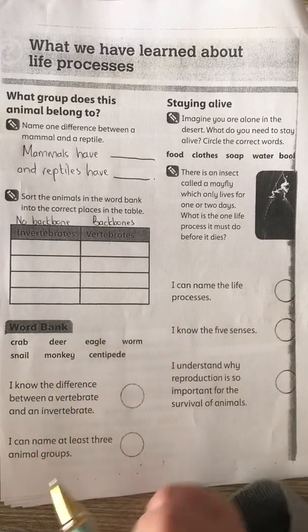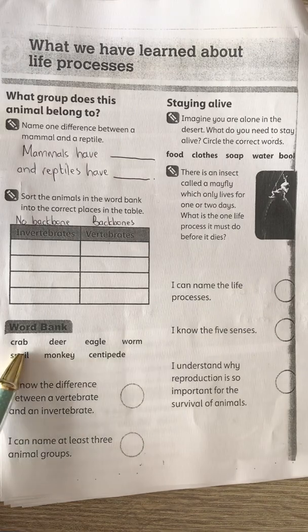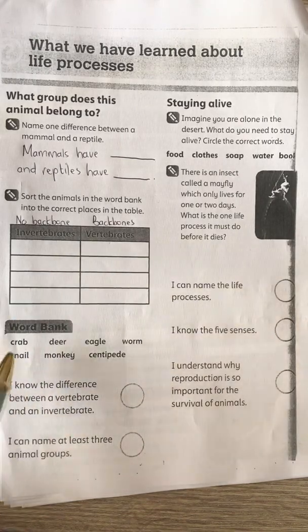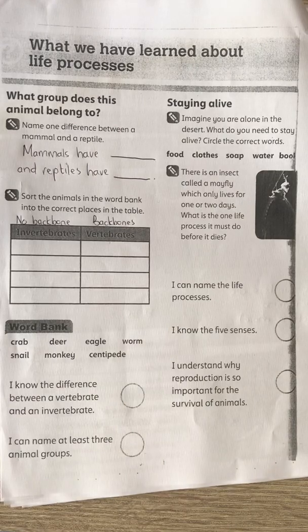For example, a crab, which is a crustacean, but it lives under the ocean, okay? A crab. Does a crab have a backbone or not? If a crab has a backbone, write it over here. If a crab does not have a backbone, write it over here. If you don't know yet, if you're not sure, leave it out for now and move on to the next one.